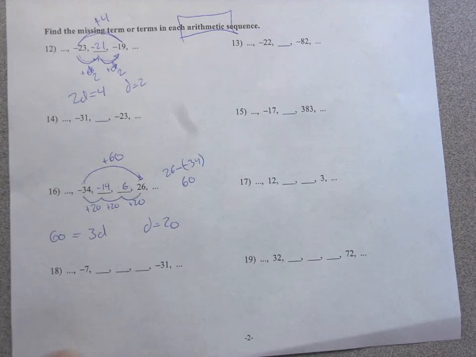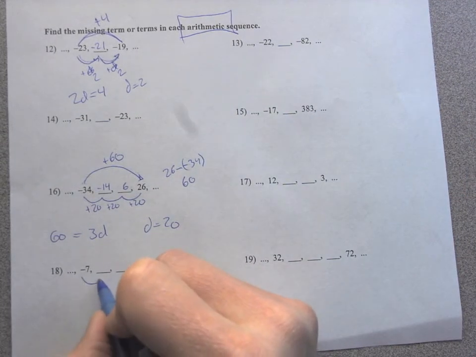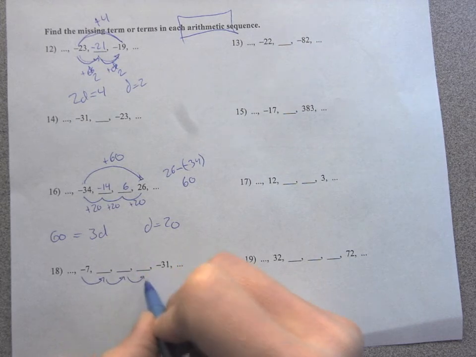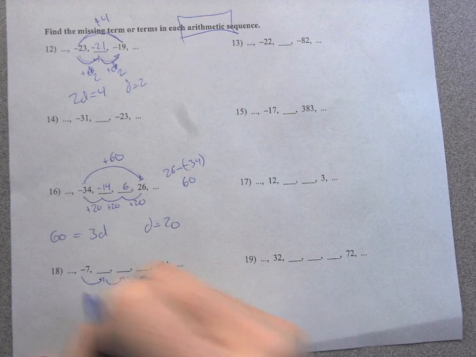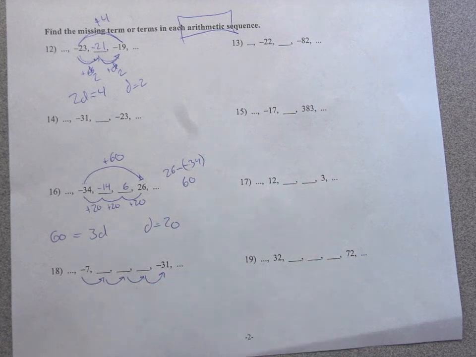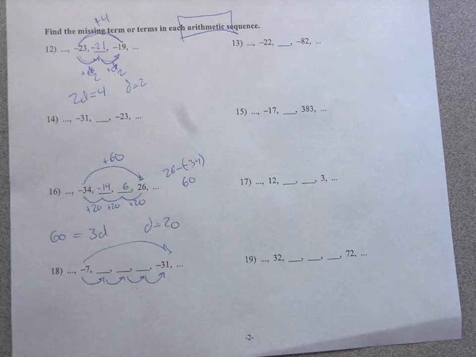Okay, one more. Here I've got 4 jumps happening. So that's plus d, plus d, plus d, plus d. Now we have to figure out what's going on here, and that looks like it's going down by 24.